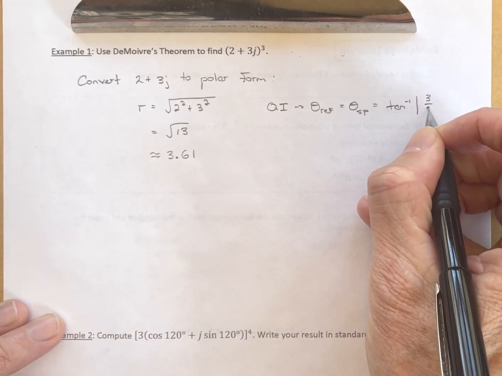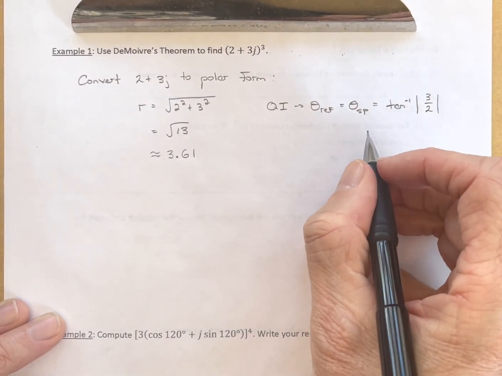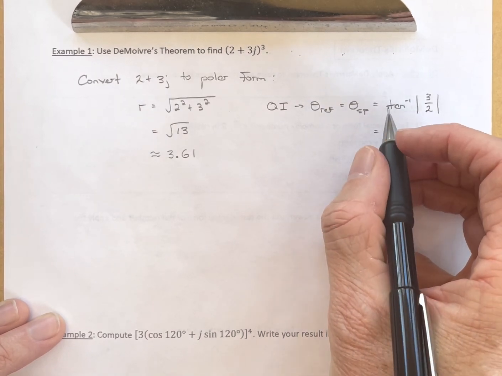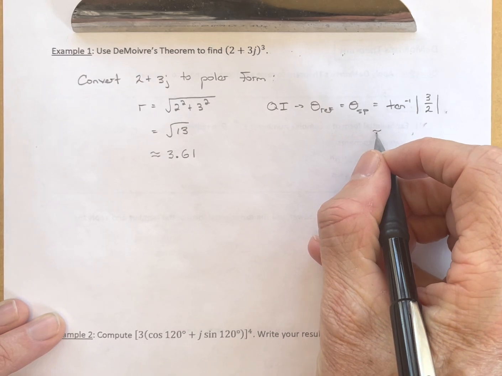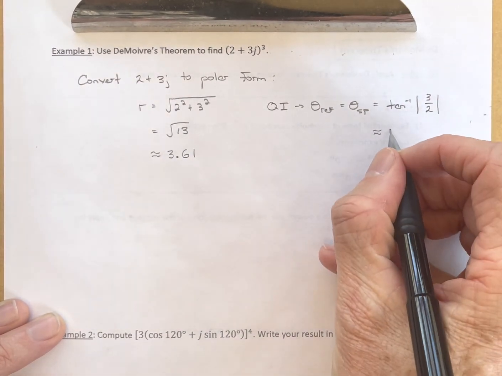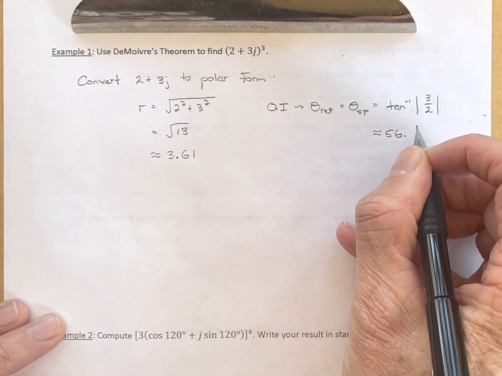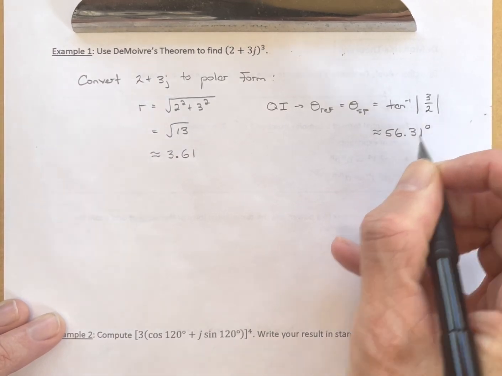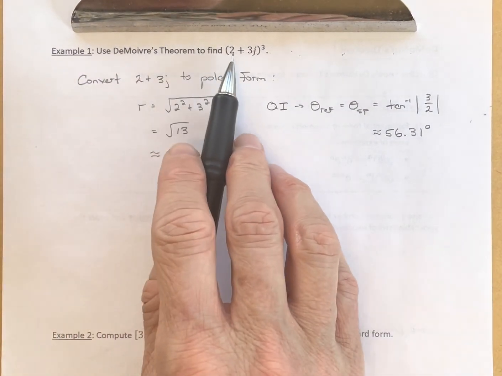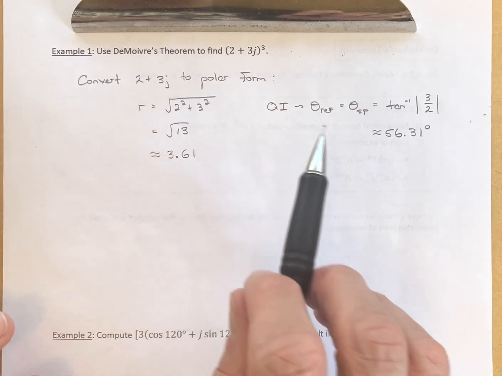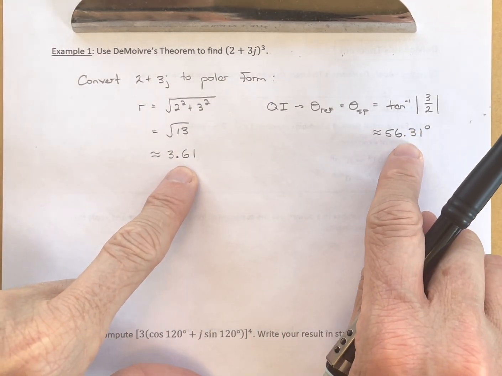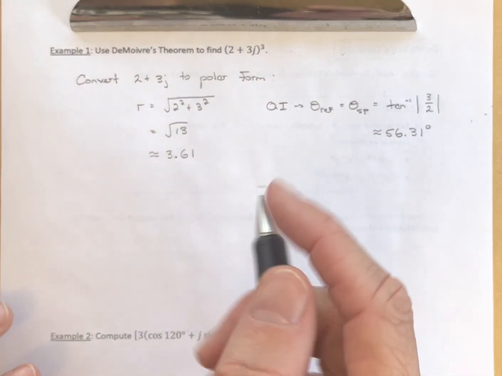The vertical divided by the horizontal. And this I will also round to the 100th. So I'll do this as an approximation, but we're going to use this number. And I've done it in degrees, 56.31 degrees. Remember, the polar and trigonometric form can be in radians or degrees. So we have our r and our theta.